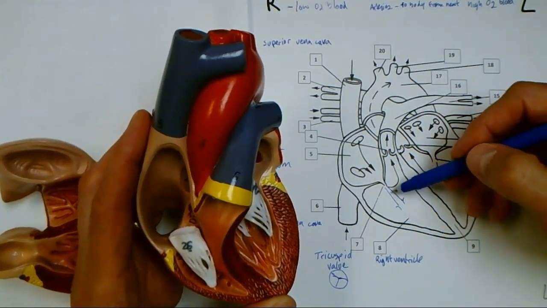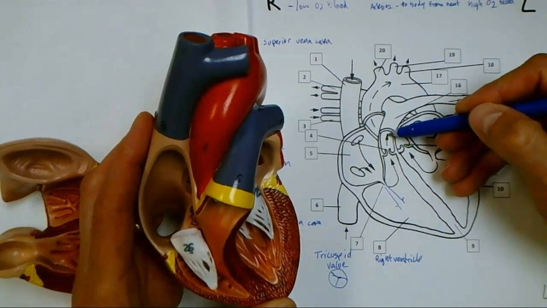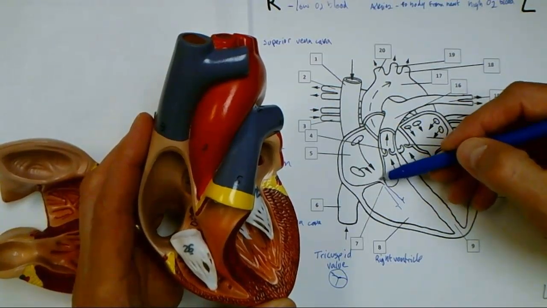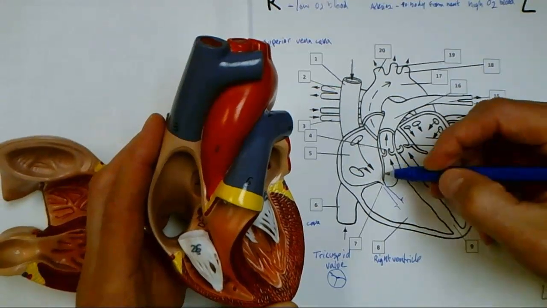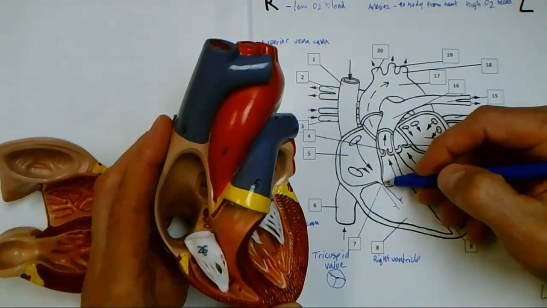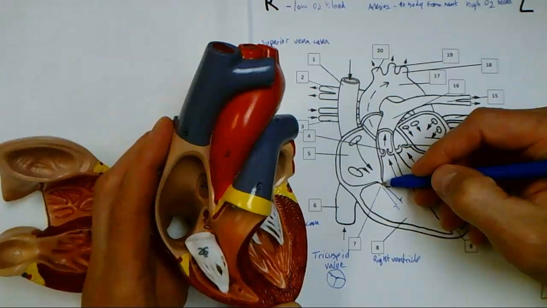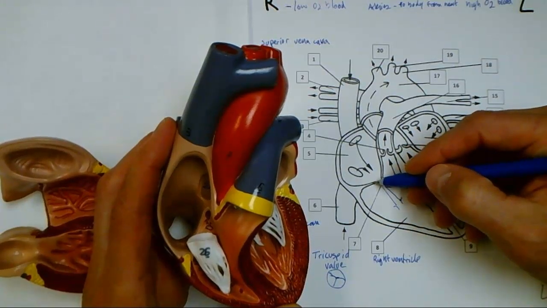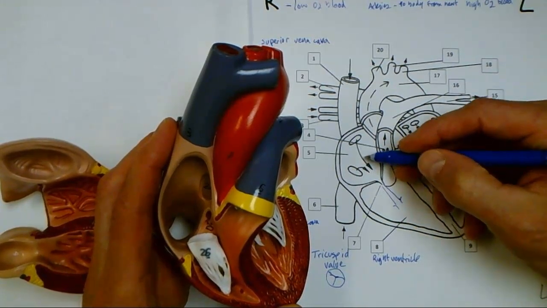So we want the blood to stay and pump in the correct direction, out this way and not back into the atrium. So there are strings, your heartstrings, you might have heard of your heartstrings, that hold the valves from flowing back, pumping back into the atrium.